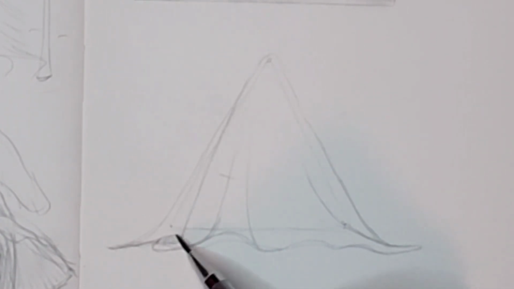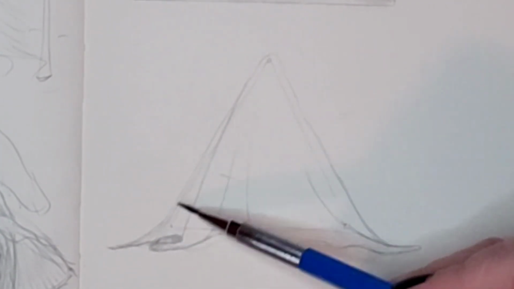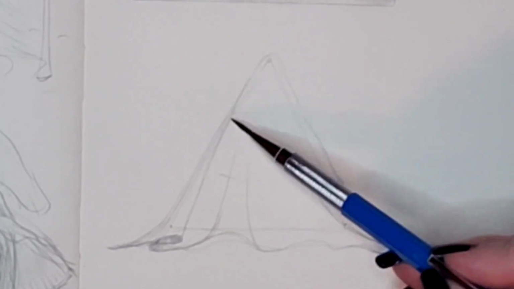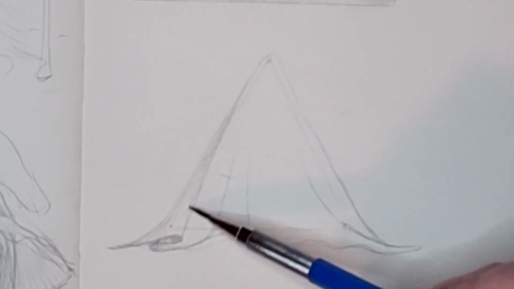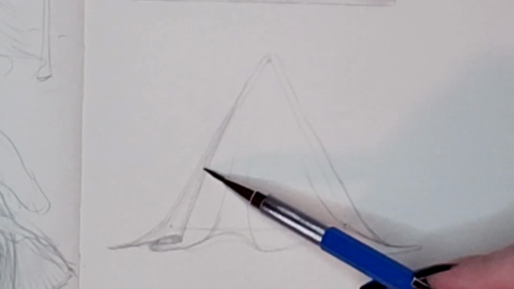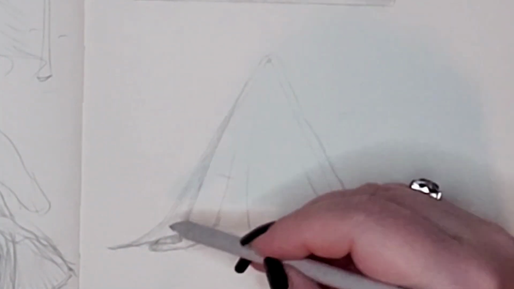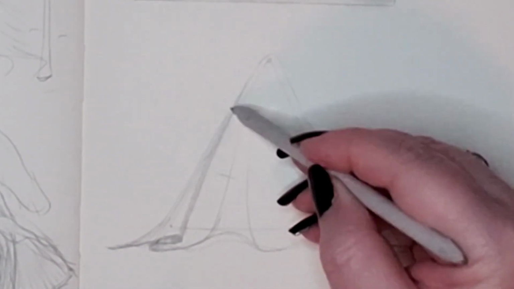And here's going to be dark. And here's going to be kind of dark. But when you do these things, it means a lot if you shade them.